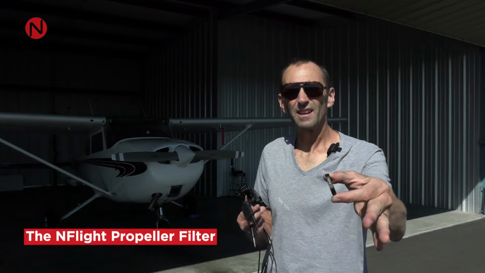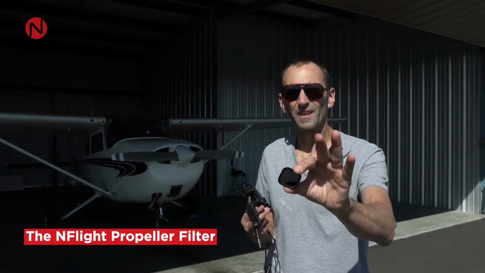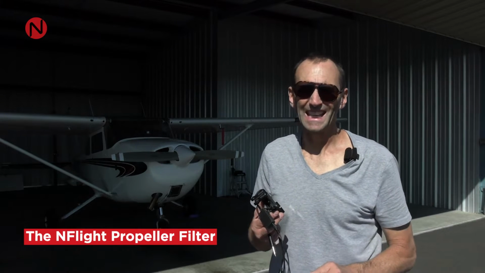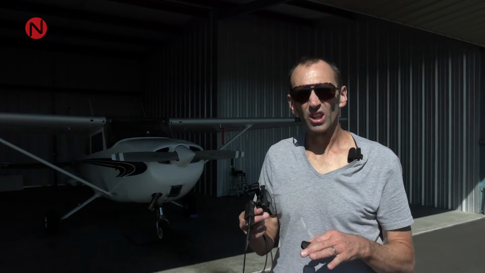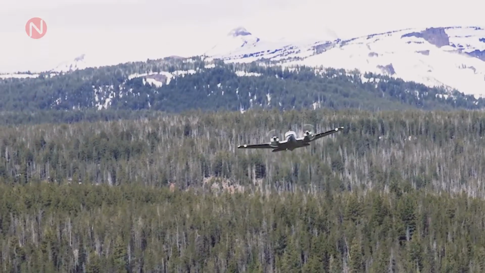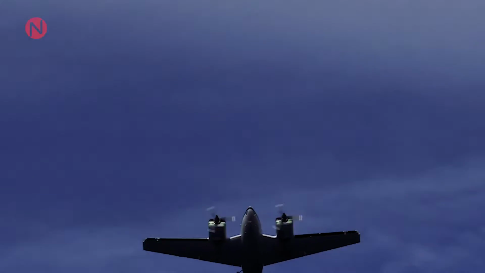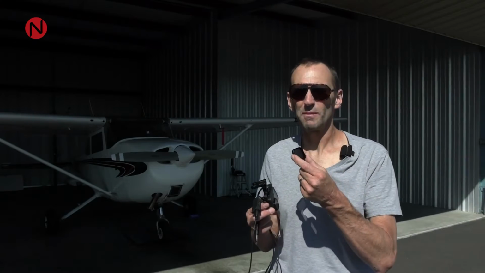The NFlight Propeller filter. It comes as a kit of two with an ND8 and an ND16 filter. One for mellower light, cloudier days, or just not bright days. That'd be the ND8. And then the ND16, which I'm going to be using today for very bright days.